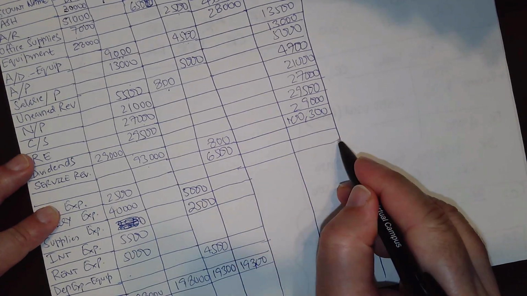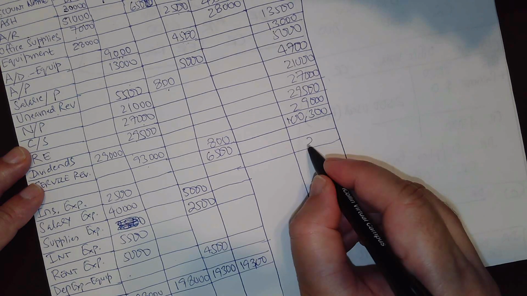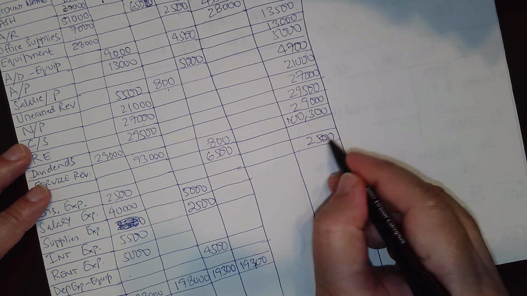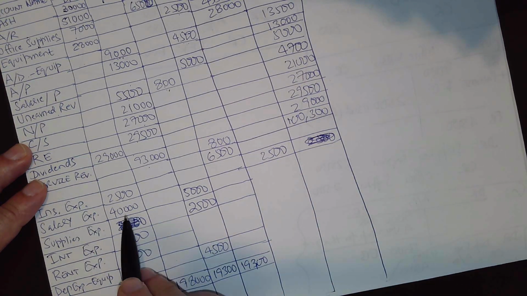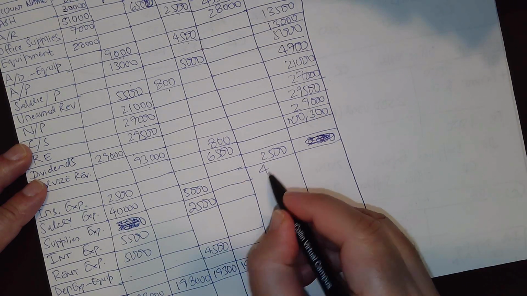Then we have insurance expense 2,500, no adjustment, so it will remain at 2,500. Sorry, on this side 2,500. And then salary expense was 40,000 and 5,000, so that will be 45,000.